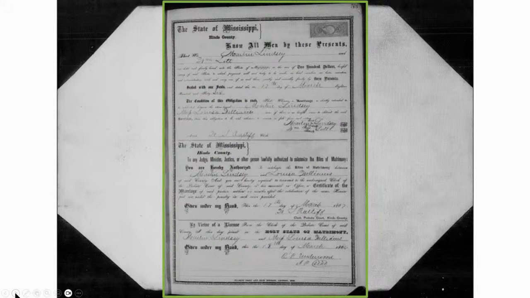Here's an example of a colored marriage record. The entries inside do not refer to the individual's race and are much the same as the marriage records for the white members of the same community. This is the corresponding white register and the record. Remember, if you do not find your ancestors in the so-called colored records, check the white records too.